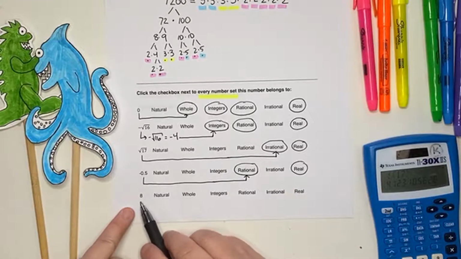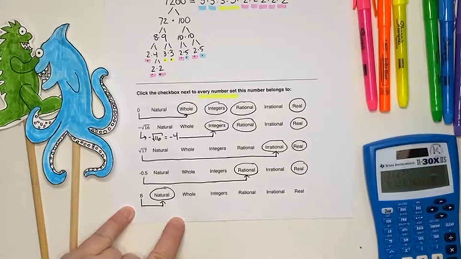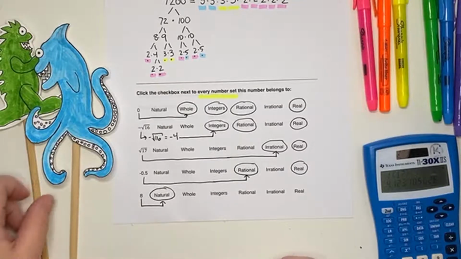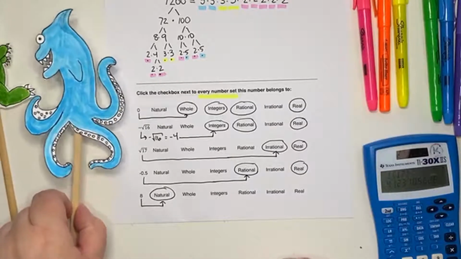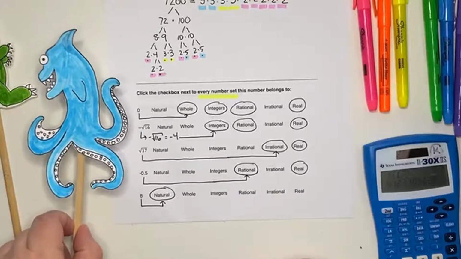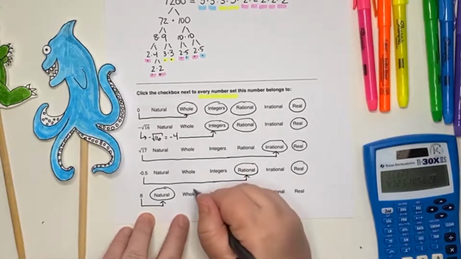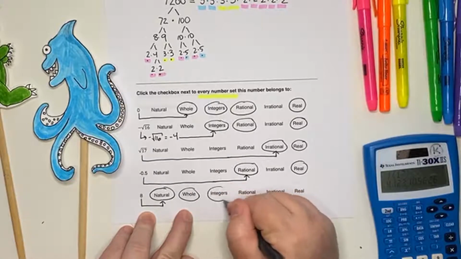And then here it is, our friend 8. 8 is a natural number. Woohoo! It's a counting number. You can count how many sharktopusses there are. There could be 8 of them. How awesome would that be, right? Yay, 8 sharktopusses.